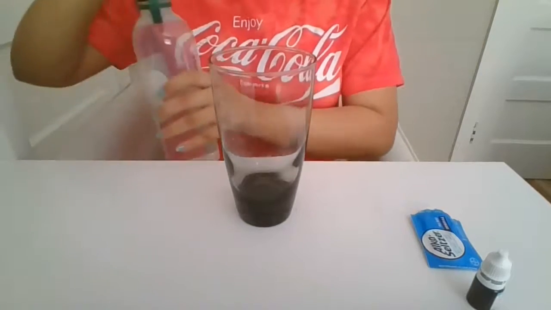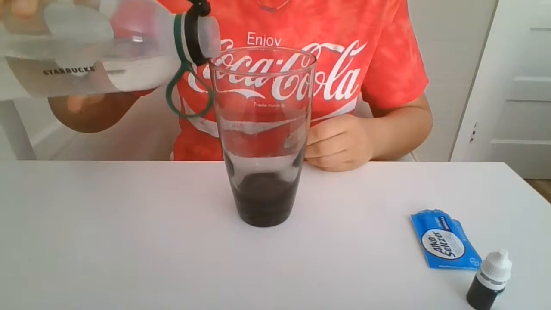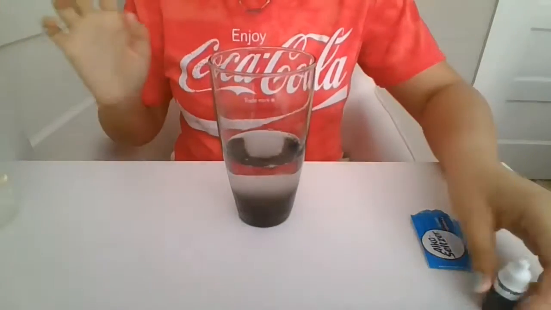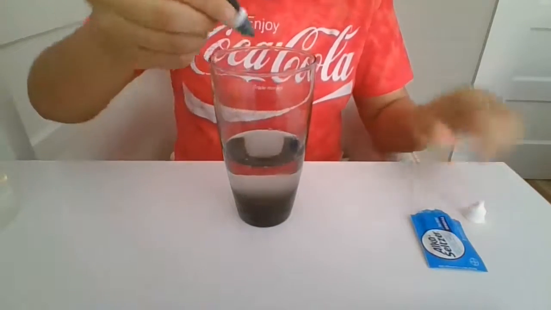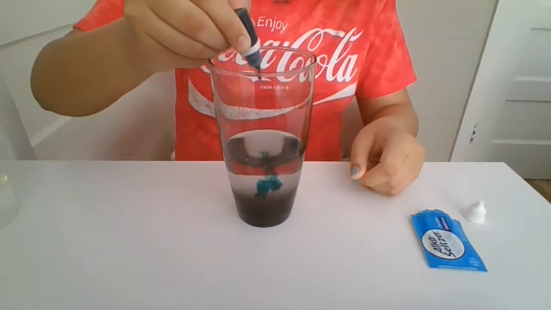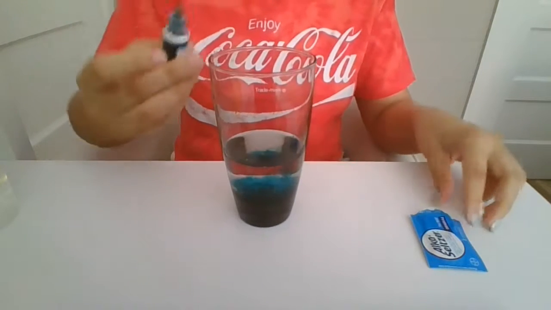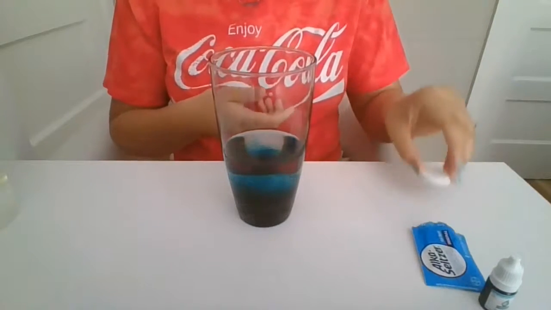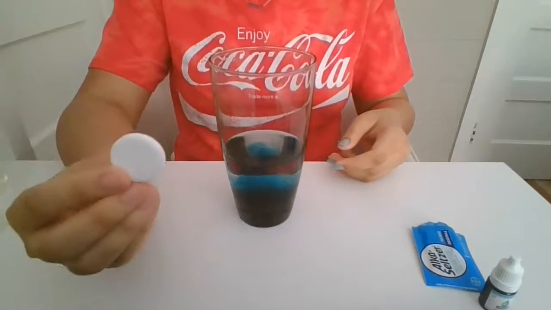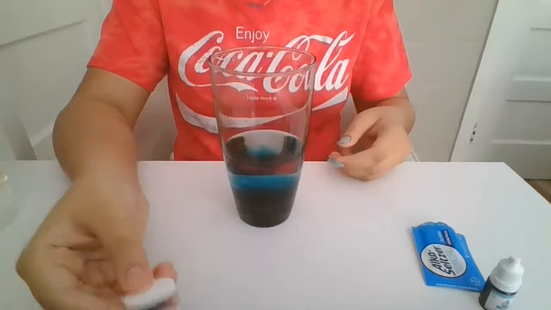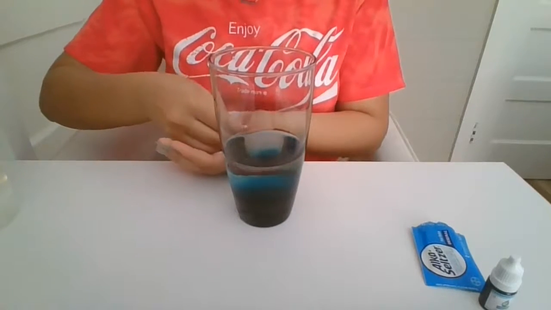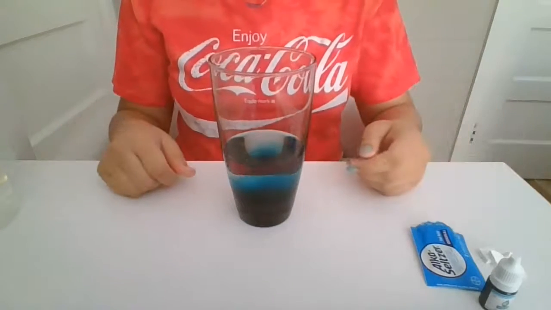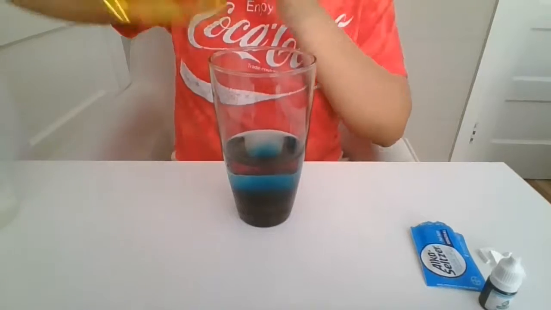Start by filling the glass 1/3 of the way with water. Next, add some food coloring. Next, take one alka-seltzer tablet and break it into 4 parts. Keep them on the side. Fill the rest of your glass with oil.